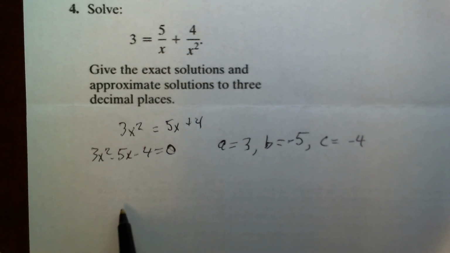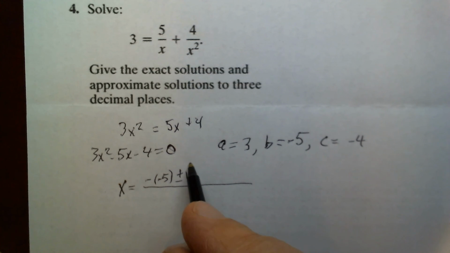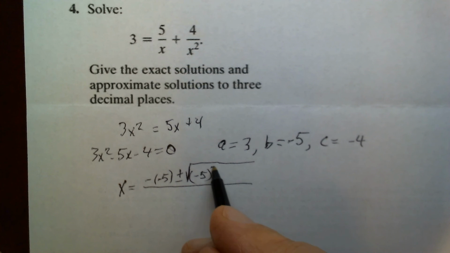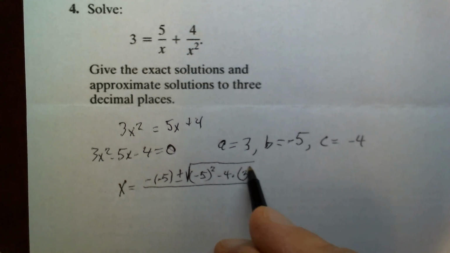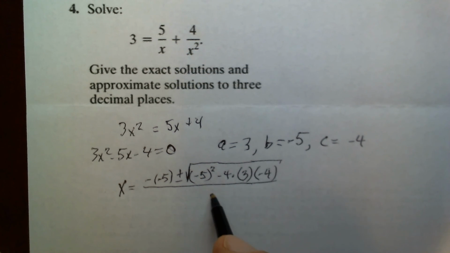So then our solutions will be x equals minus b. So we have minus -5 plus or minus the square root of -5 squared minus 4 times a, which is 3, times c, which is -4, divided by 2 times a, or 2 times 3.